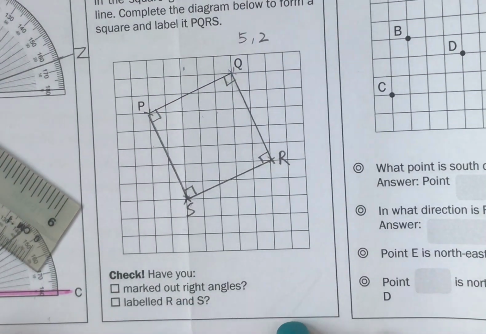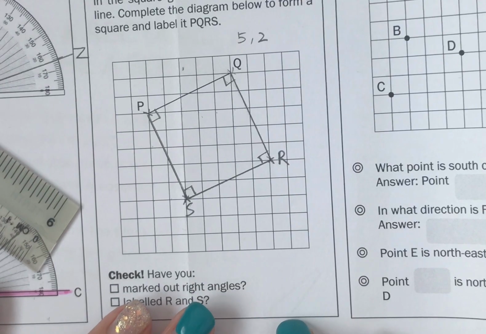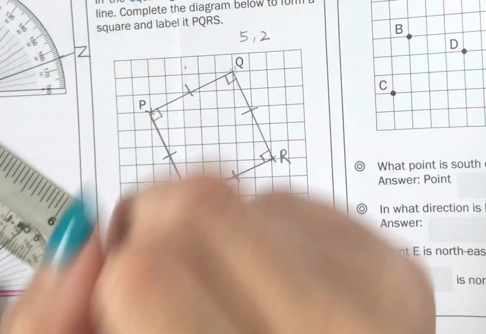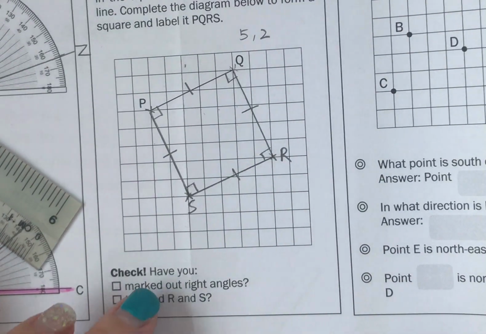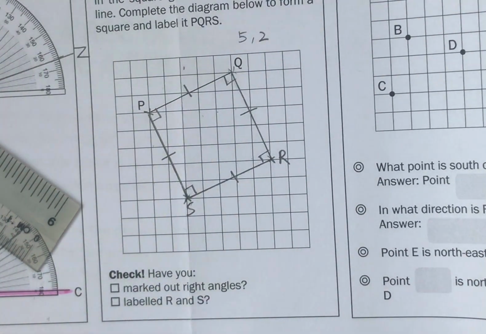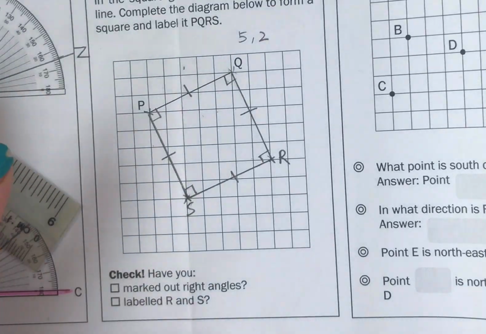Okay, they missed out one thing. Do you remember? That's your equal sides. And then, if there's measurements, you write down your measurements, but for this particular question, we don't. So let's move on.